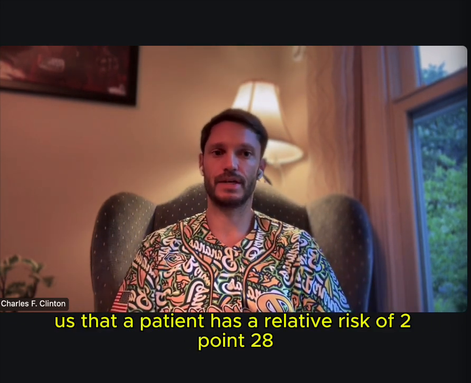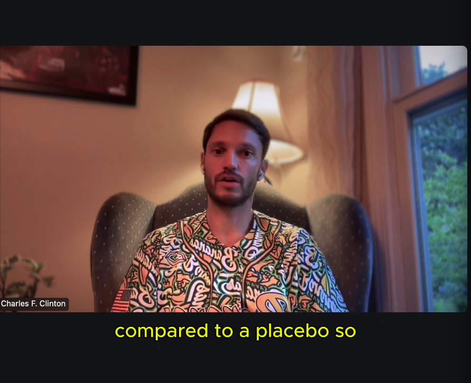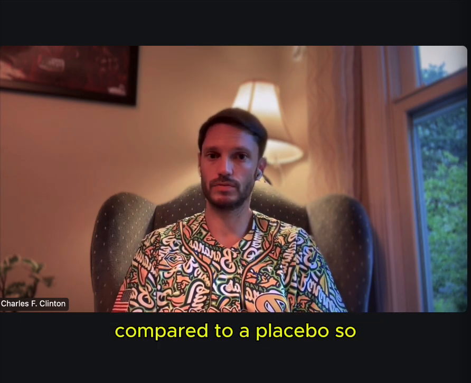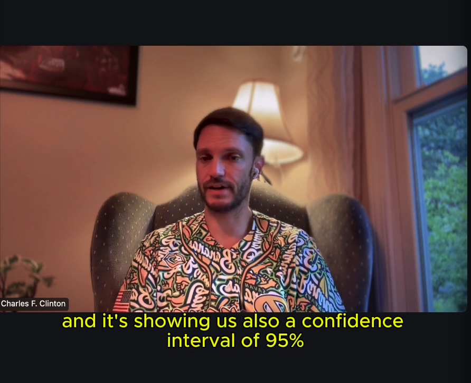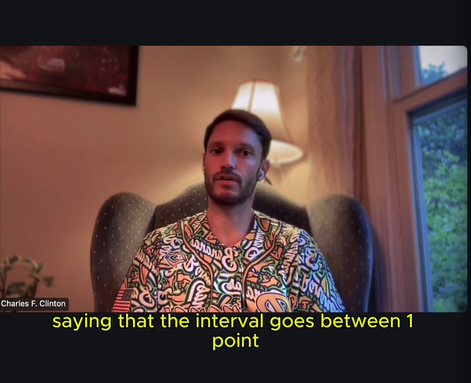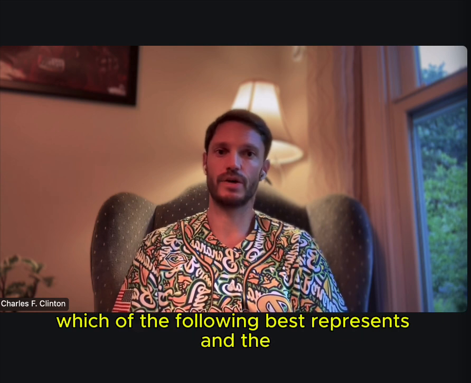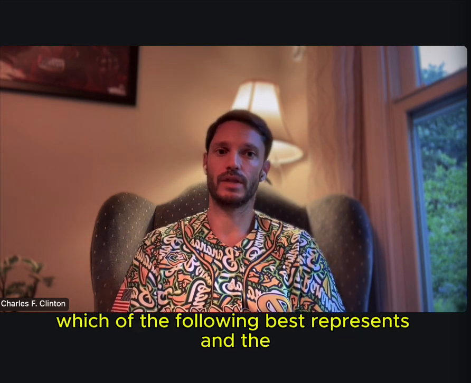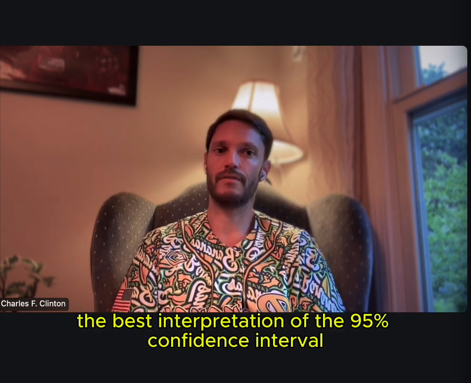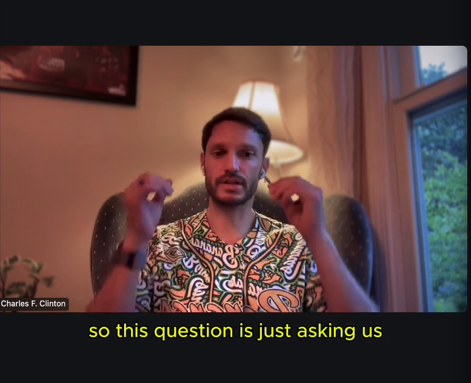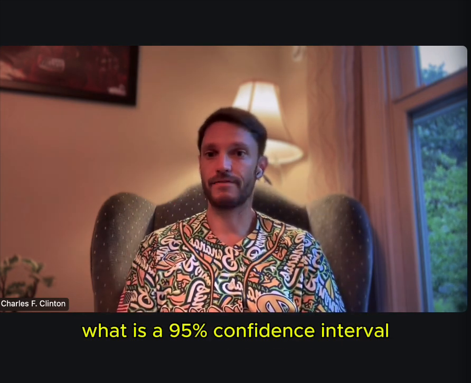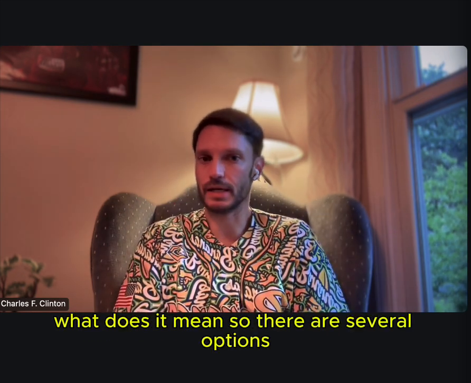It's telling us that a patient has a relative risk of 2.28 compared to placebo. It's also showing us a confidence interval of 95%, saying that the interval goes between 1.32 and 3.96. So basically the question is asking which of the following best represents the best interpretation of the 95% confidence interval. So this question is just asking us, what is a 95% confidence interval? What does it mean?